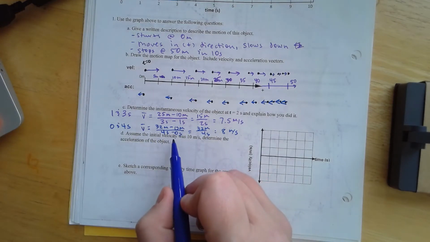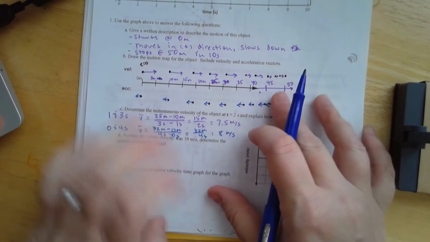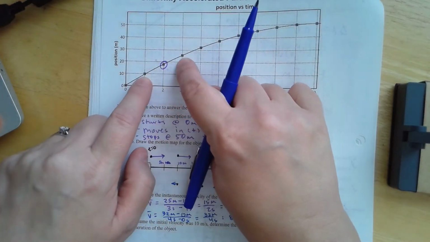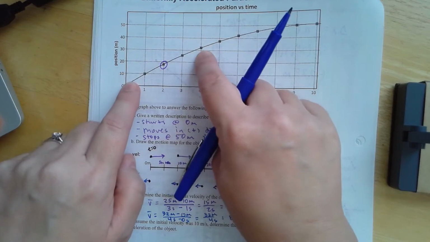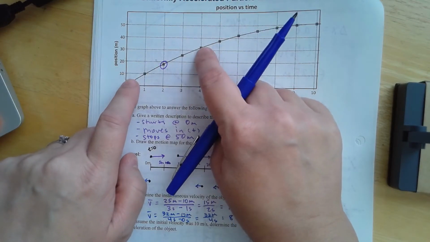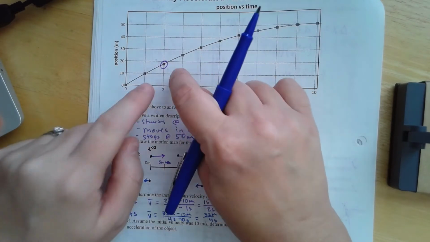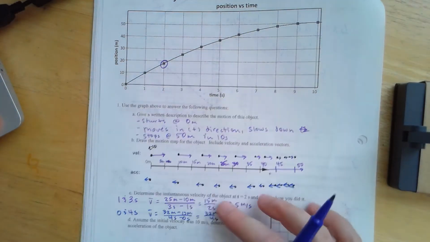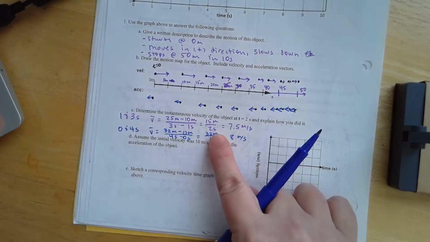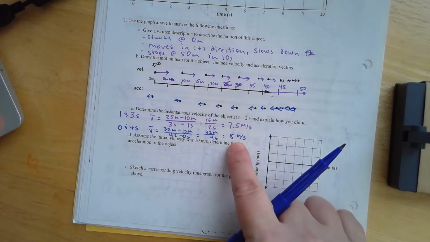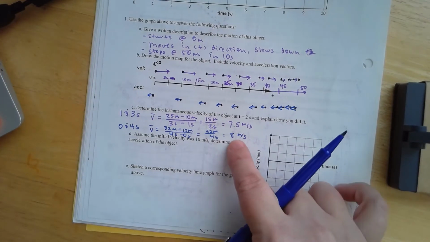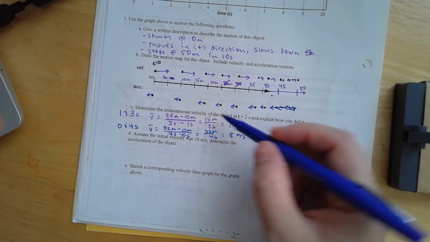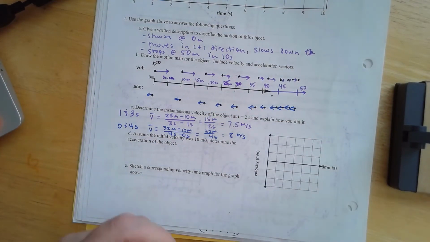I want to see evidence that you knew to use 2 points that were at an equal time on either side of these, and that you understood that the average velocity between those 2 points was equal to the instantaneous velocity at 2. That's the important part about this kind of question. It's not just the number at the end. So keep that in mind. And so when you do quiz for me, make sure that you show me what your reasoning was.